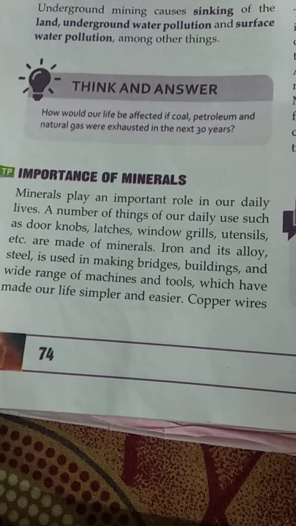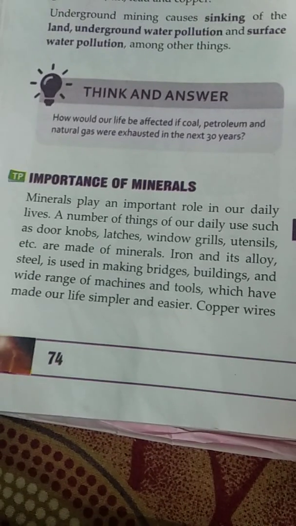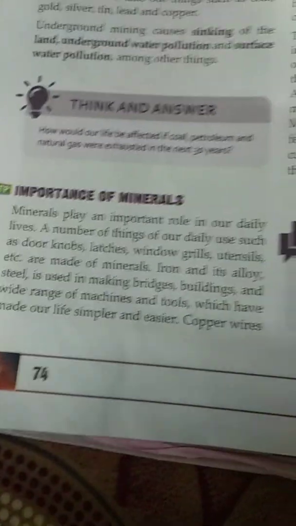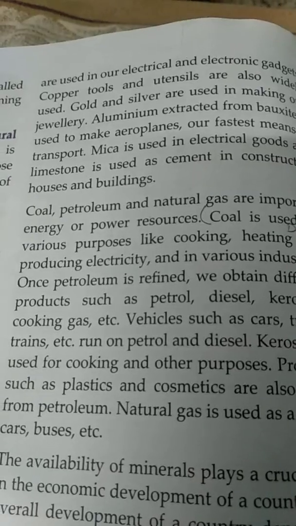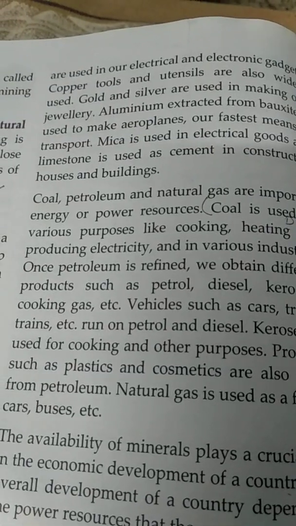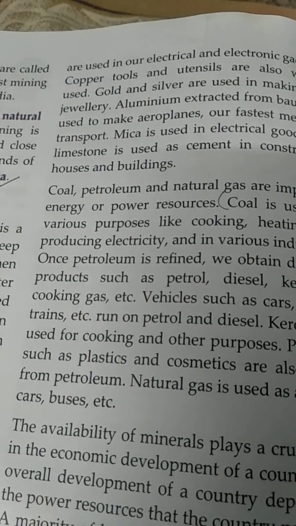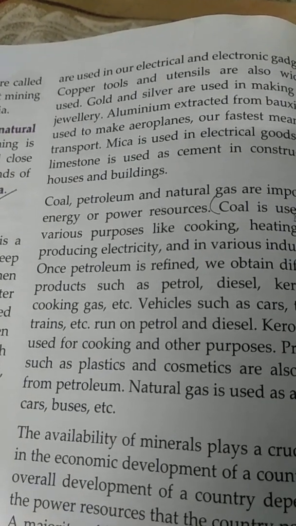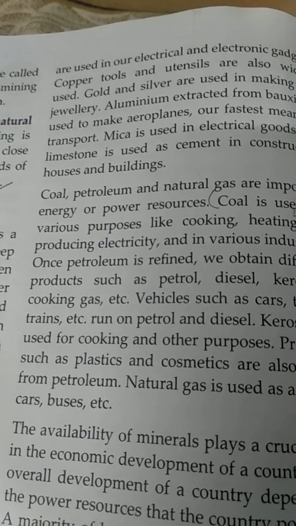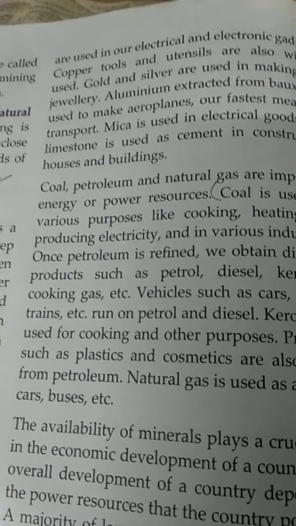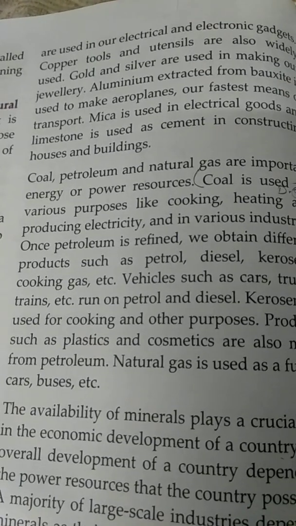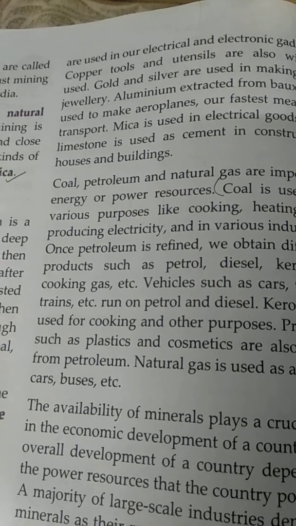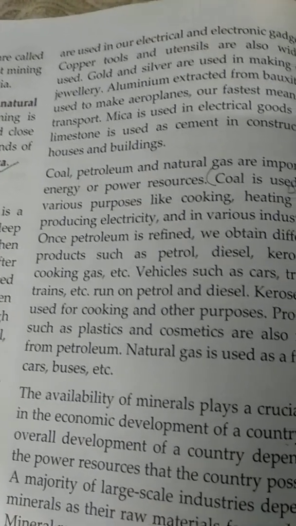Copper wares. Copper is also very important because copper wares are used for electrical and electronic gadgets. If you listen properly, you can hear in advertisements sometimes that some materials are made of copper. Copper tools and utensils are also widely used. Next are gold and silver, which are used for making jewelry and other things.